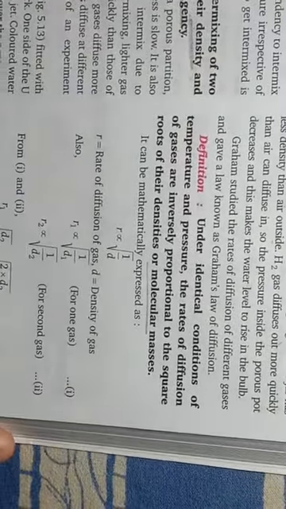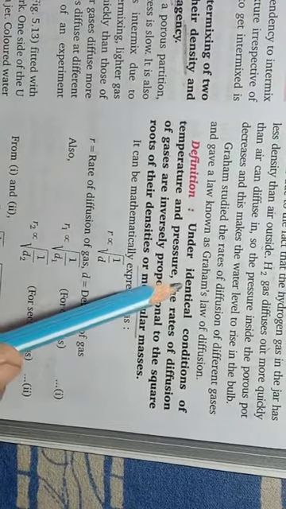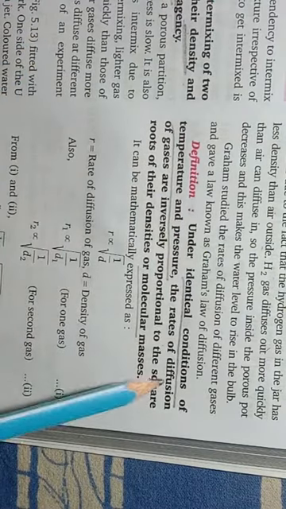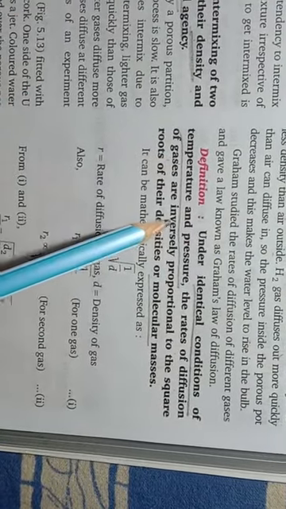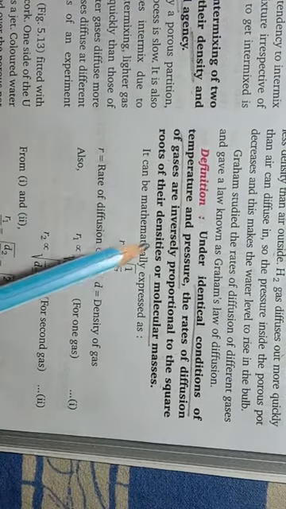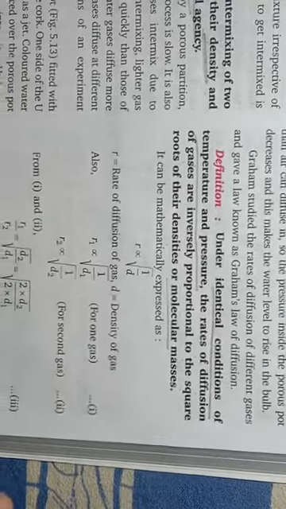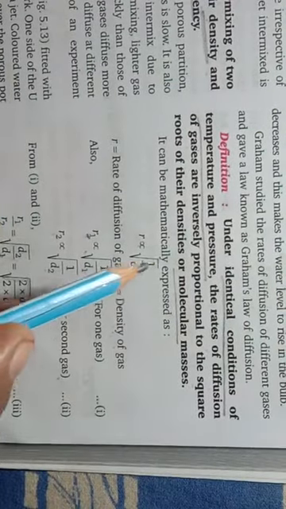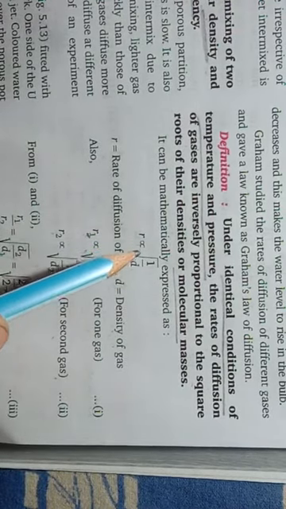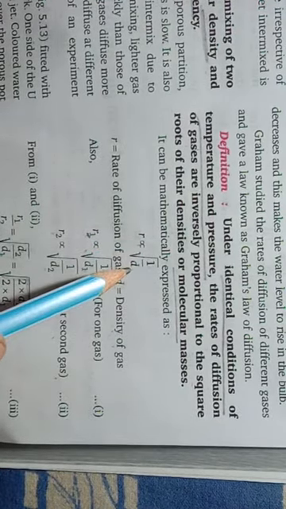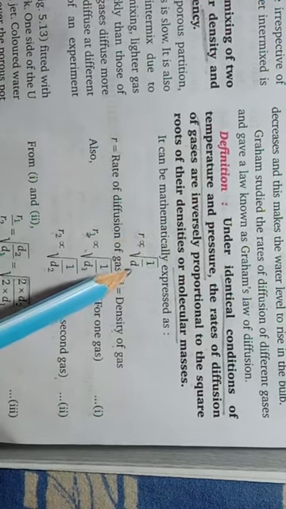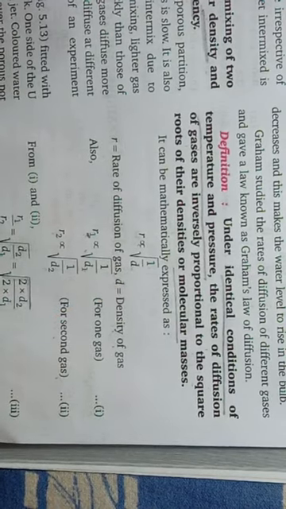So according to Graham's law of diffusion, under identical conditions of temperature and pressure, the rates of diffusion of gases are inversely proportional to the square roots of their densities or molecular masses. So, in mathematical terms, R is proportional to the square root of 1 by D, where R is the rate of diffusion of a gas and D is its density.